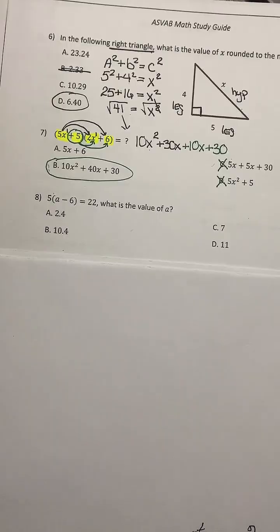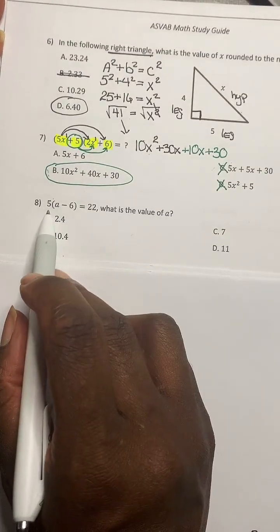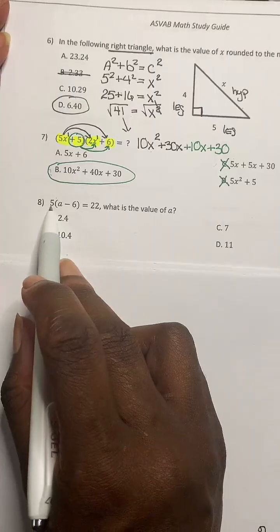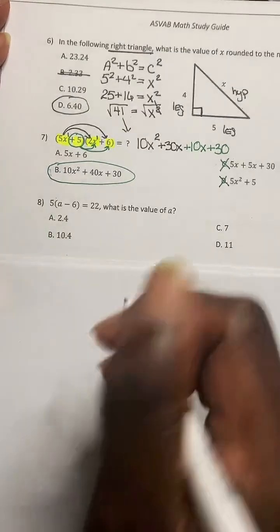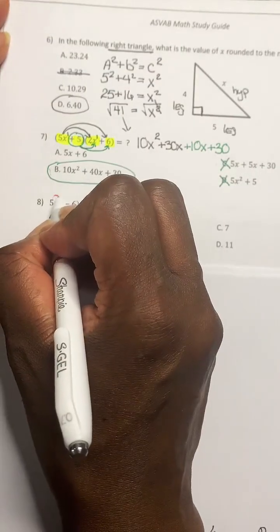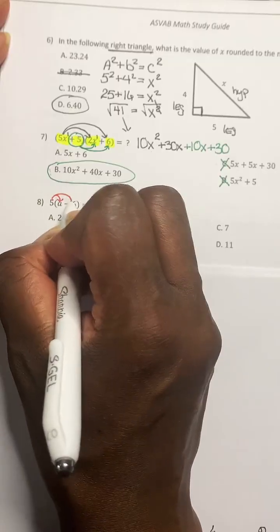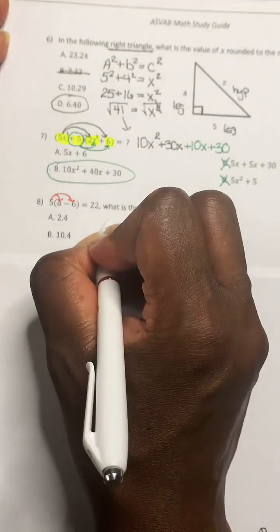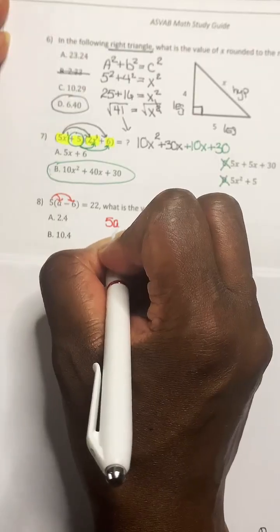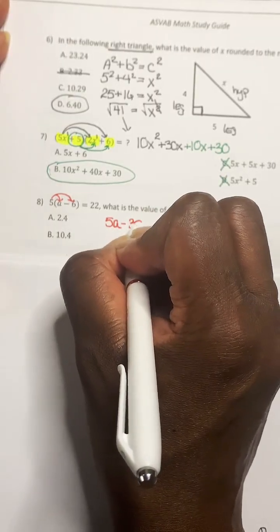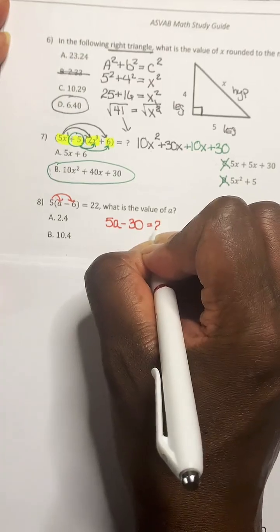All right, so let's take a look. Yeah, so number 7 was already in factored form. Okay, your calculator says 10.5. All right, so let's take a look. Now, we could do that division of 5 on both sides, but you're going to be looking at the fractions in a hard way. So let's distribute this 5 to everything inside the parenthesis. So we have 5a minus 30 equals 22.